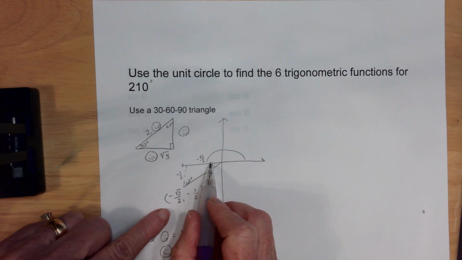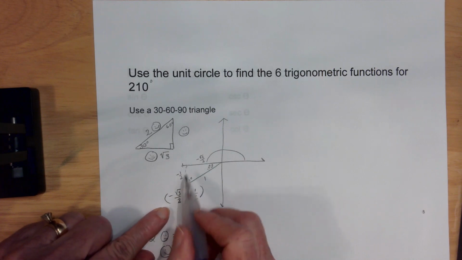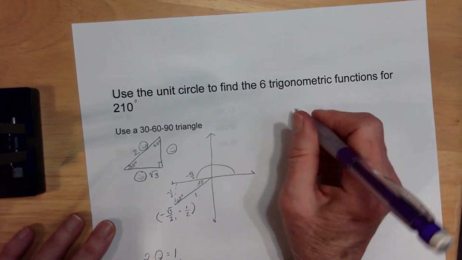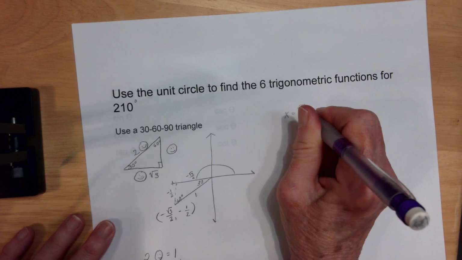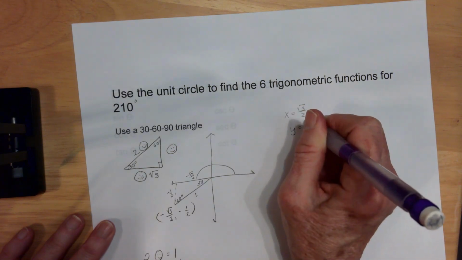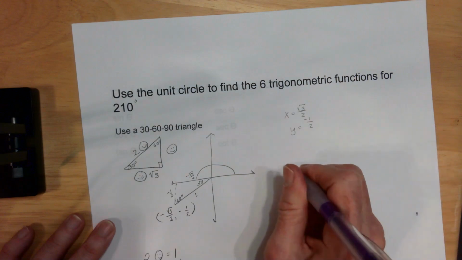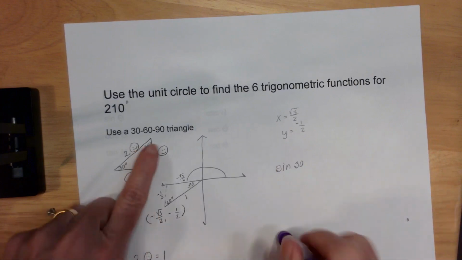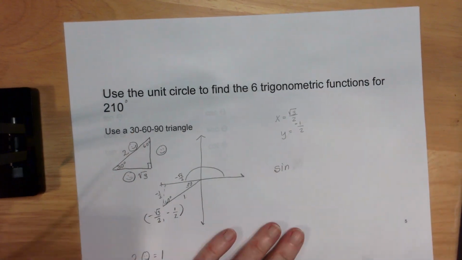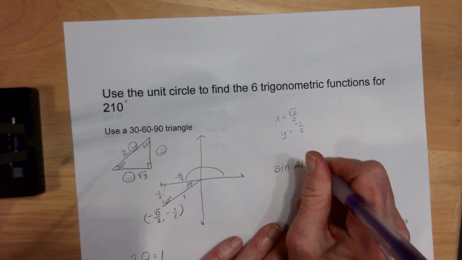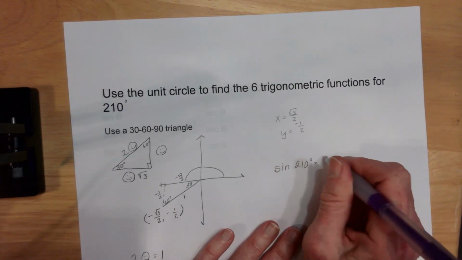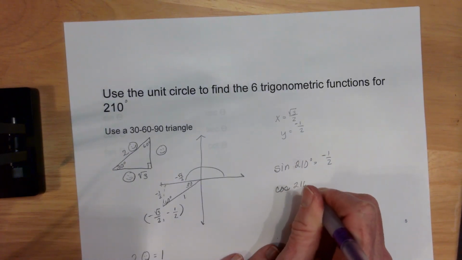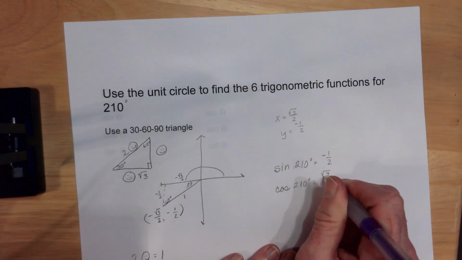So that's why we got the x is negative square root of 3 over 2, and the y is negative 1/2. So I know those values here. X is equal to negative square root of 3 over 2. Y is equal to negative 1/2. So for the sine, actually the whole thing is 210 degrees. So the sine, remember, is the y, so negative 1/2. Your cosine of 210, that's going to be your x, negative square root of 3 over 2.